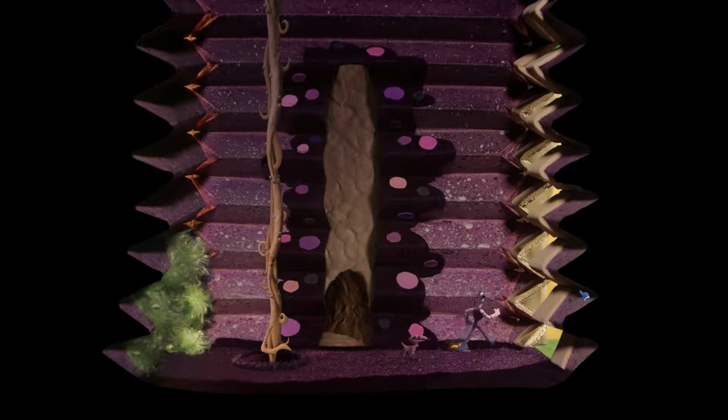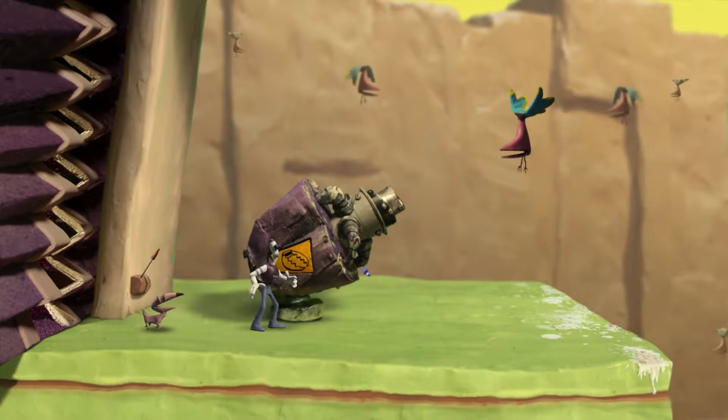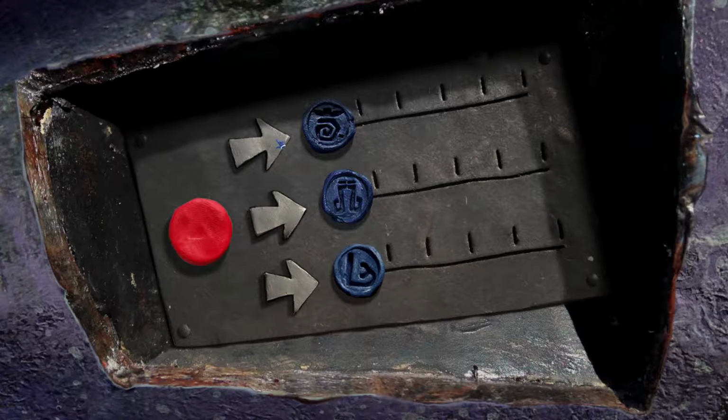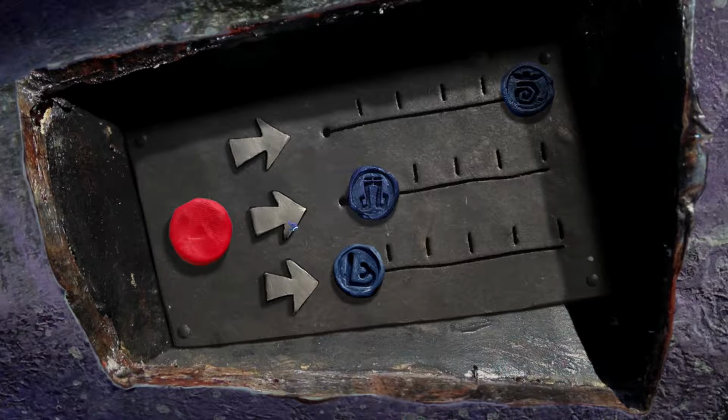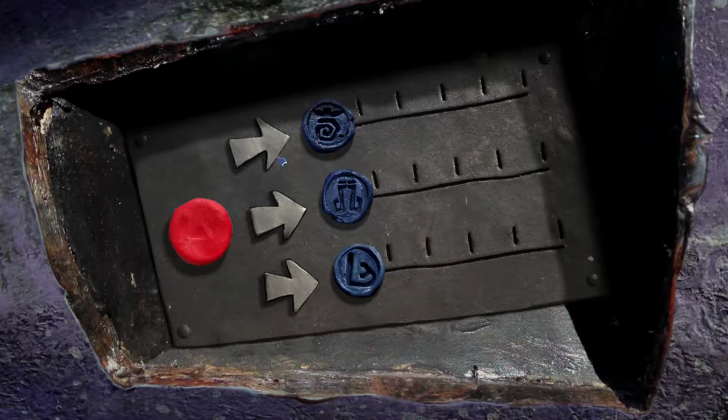Okay, let's go over here. Let's look at this one more time. So I'm going to start pressing and I'm going to listen. So it does do that every time you click.